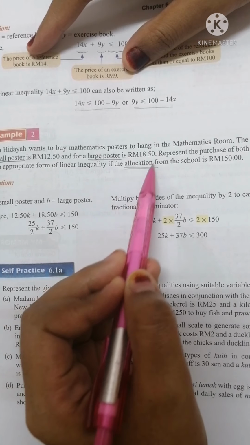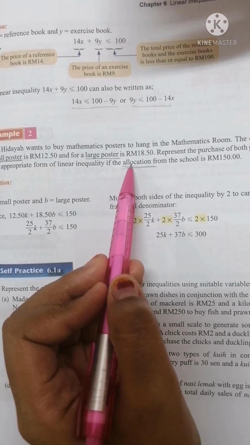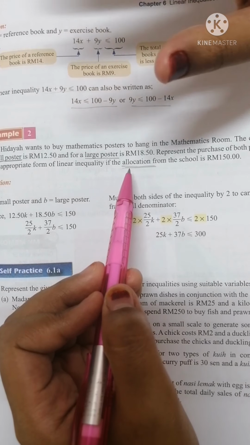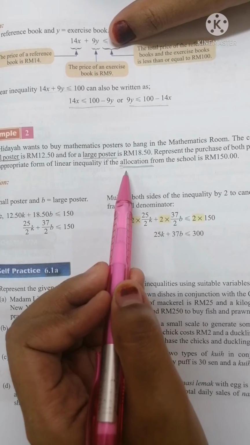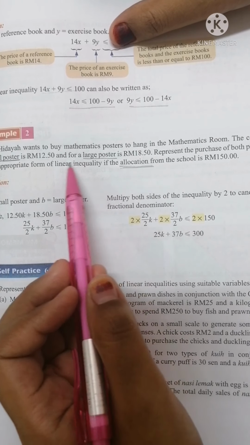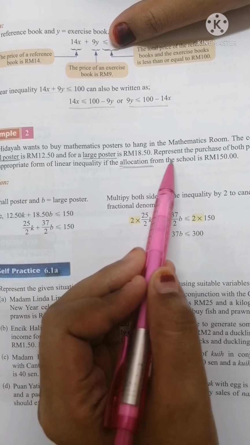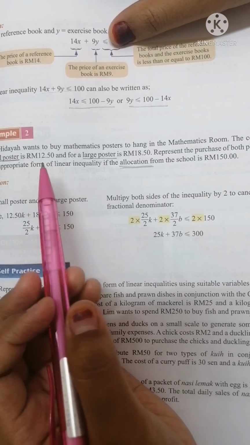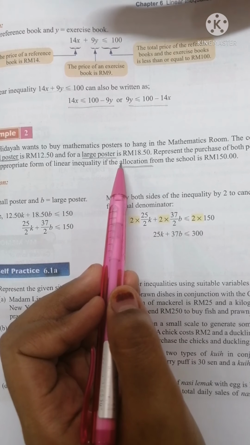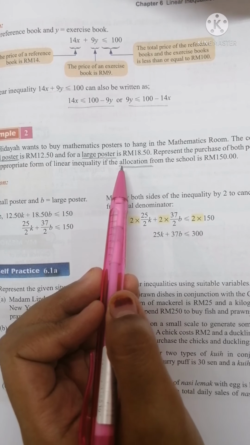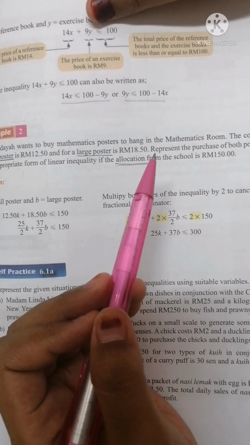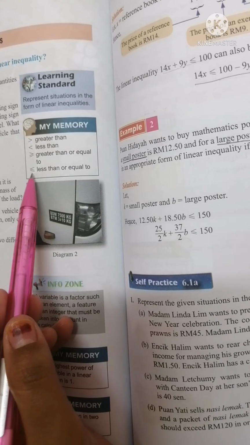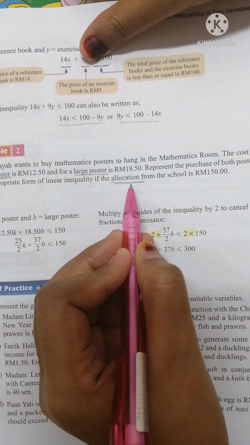Now look at this one, allocation. Allocation is the key point that will decide what kind of symbol you need to use. Allocation in Malay is peruntukan. So if the allocation from the school is RM 150, the allocation can be exactly 150 or less than, but it cannot exceed 150, right? So the most suitable inequality is the last one here, which is less than or equal to.